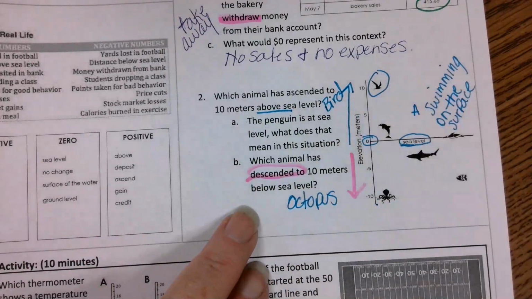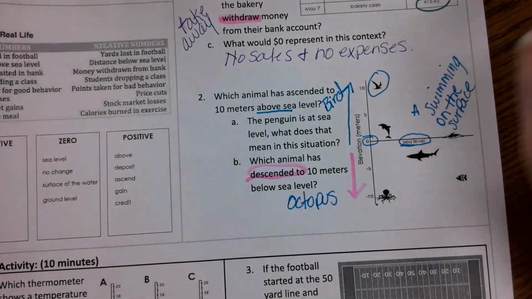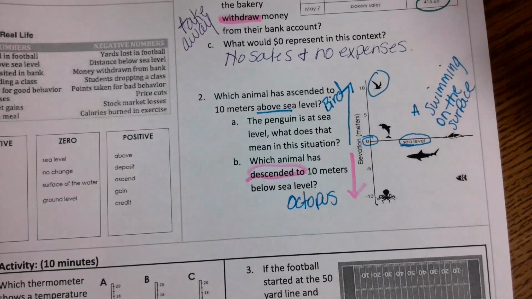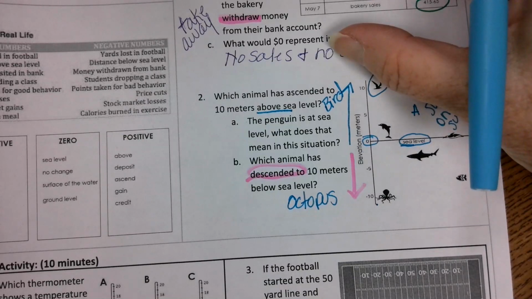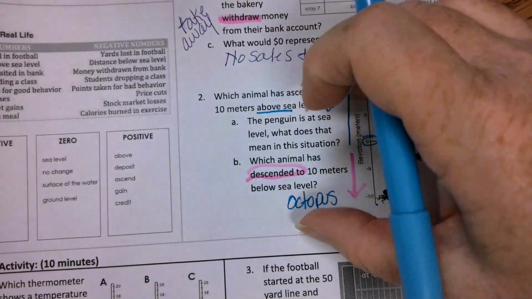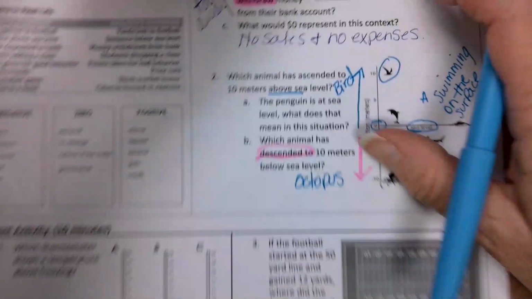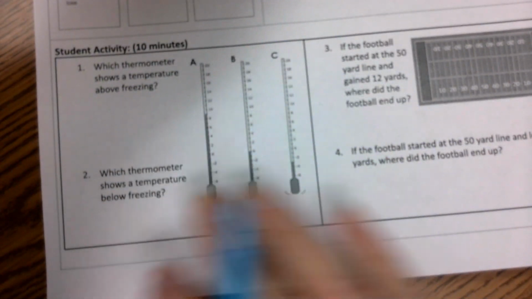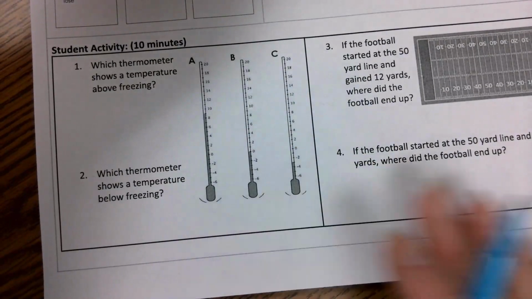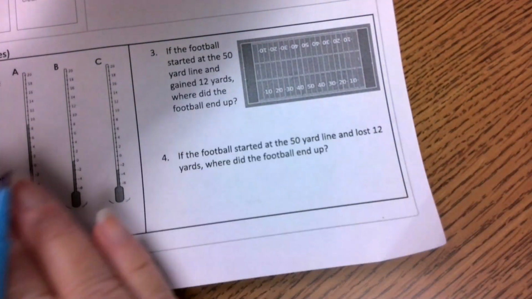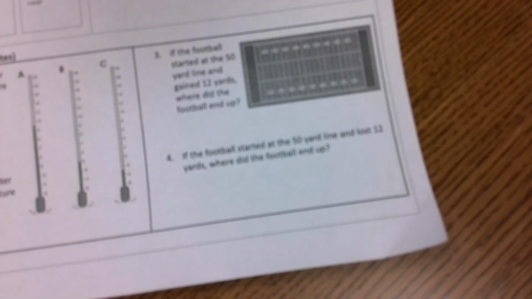Octopus. All right, so you guys got to let me know if you have any questions about how I worked on a bank account statement, how I worked on the water, because you guys are going to have an opportunity to work on things like our thermometers again, with temperatures above and below 0, as well as football with moving things. Let me know if you have questions.